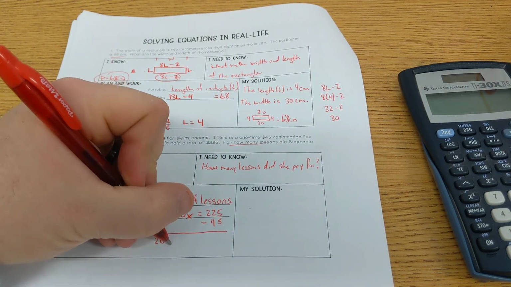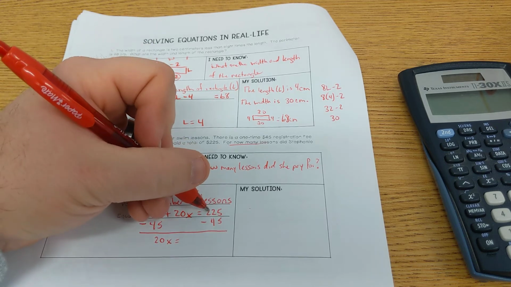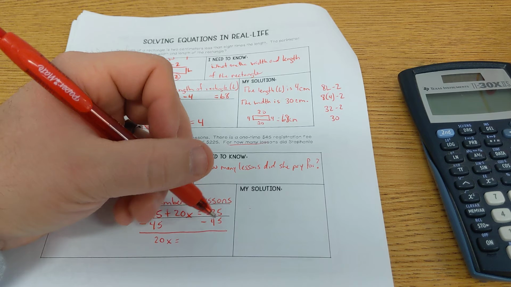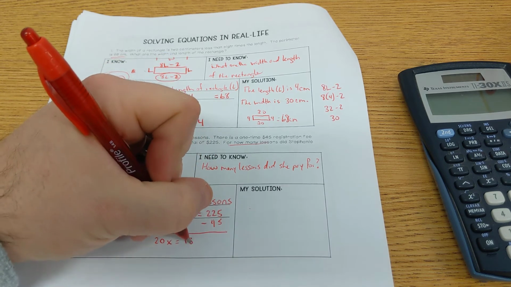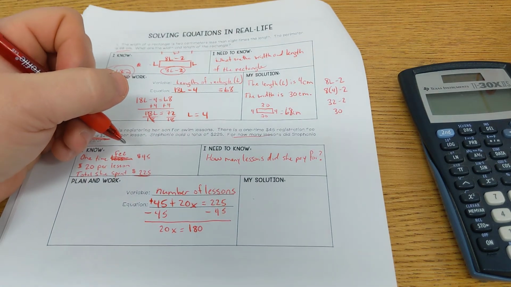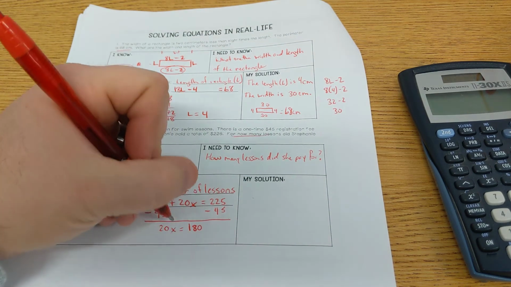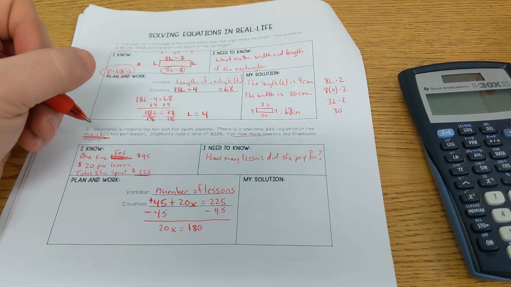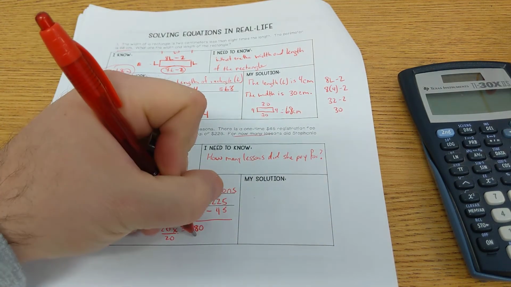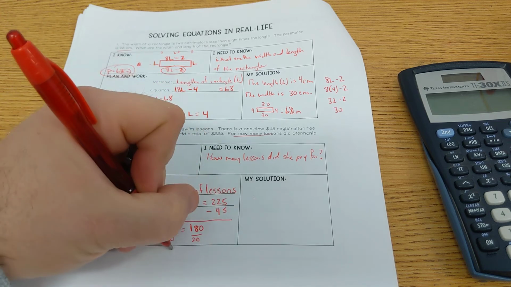Okay, so see, when I'm writing my positive, that's a plus 45, we'll have to subtract 45. Okay, now I have 20x is equal to 225 minus 45. Okay, that should give me 180. Now this is multiplication here, so instead of multiplying, I have to divide, and I'll divide each side by 20.